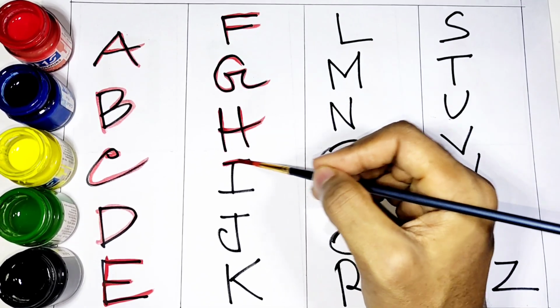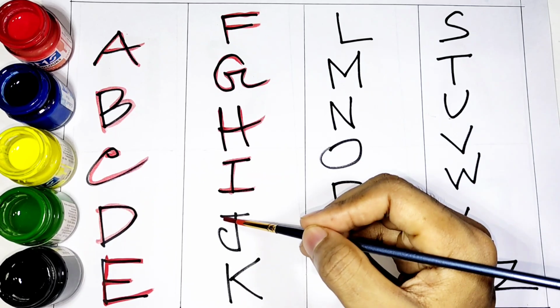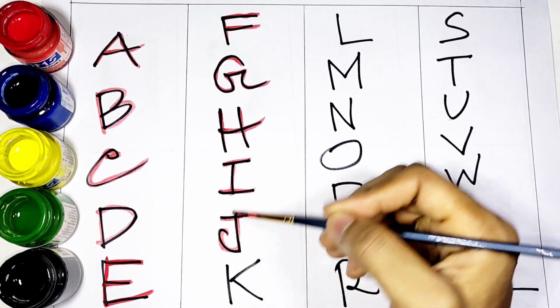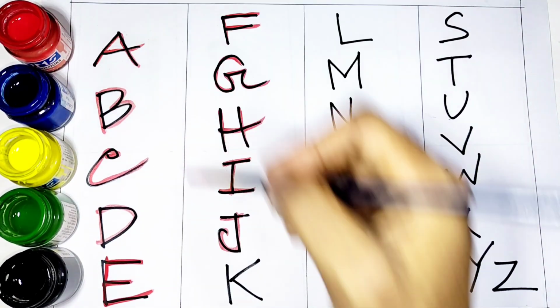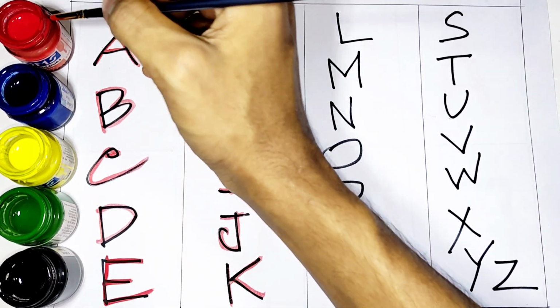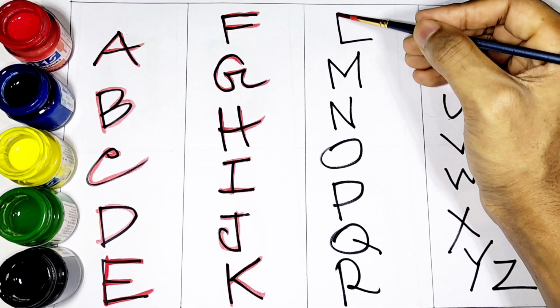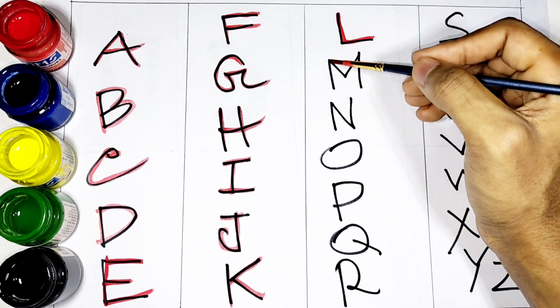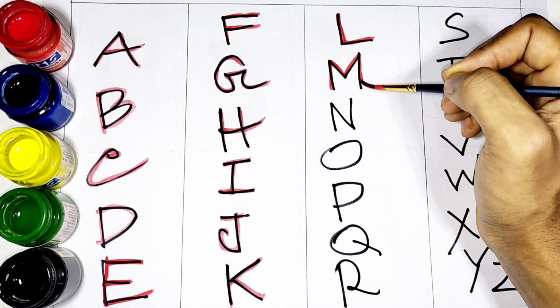H for hand, I for ice, and J for jackfruit. Kids, the next one is K. K for kite. L for lion, M for moon, M for mango.